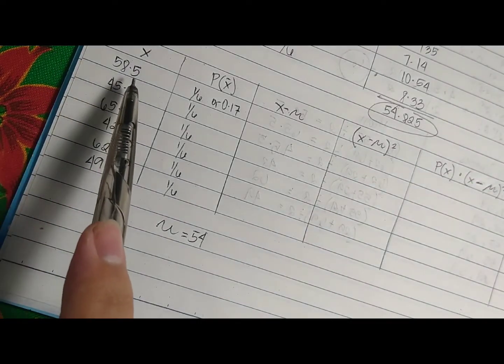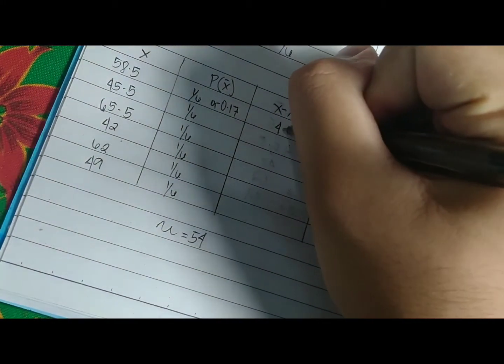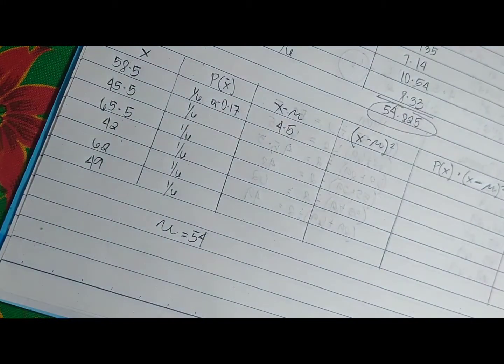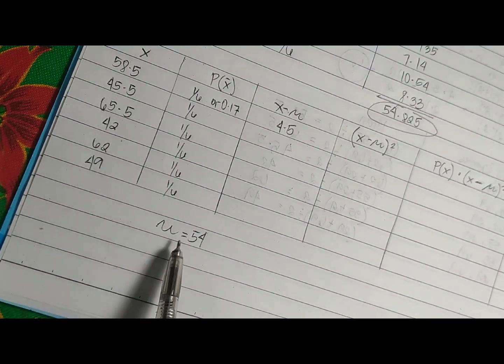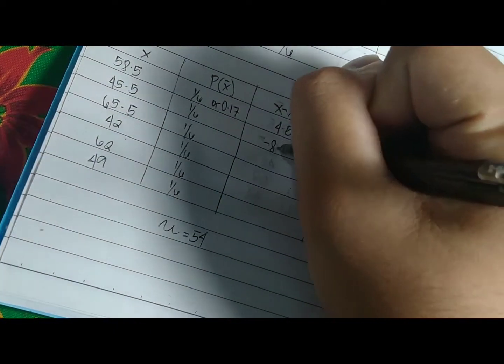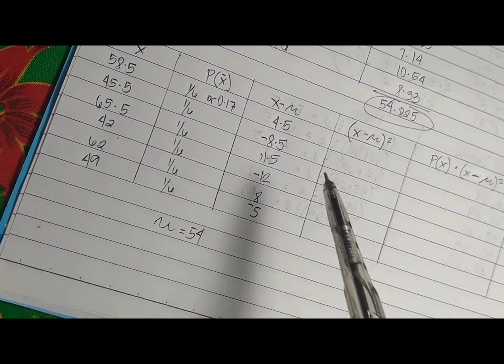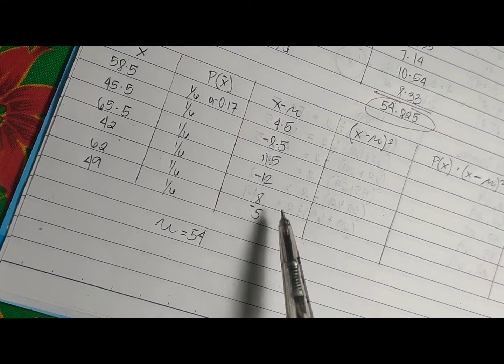Following the formula, 58.5 minus 54 is equal to 4.5. Also, 45.5 minus 54 is equal to negative 8.5. Following the pattern, we will get these results.